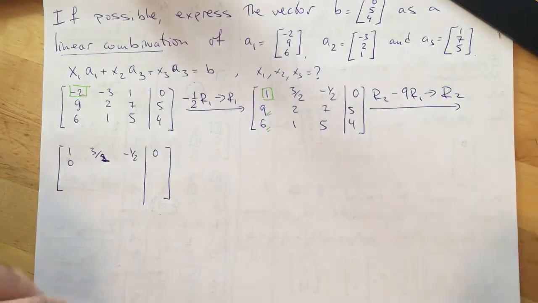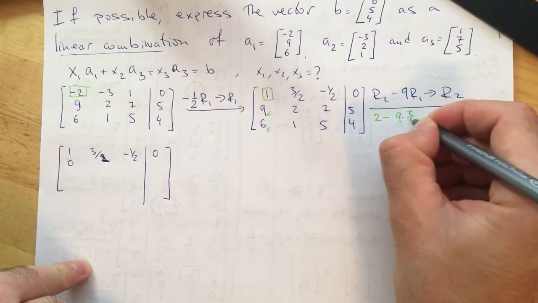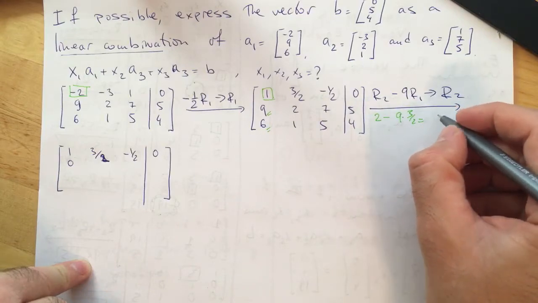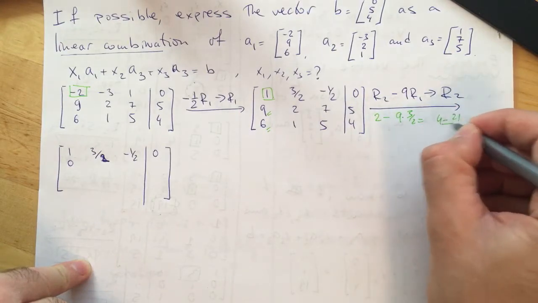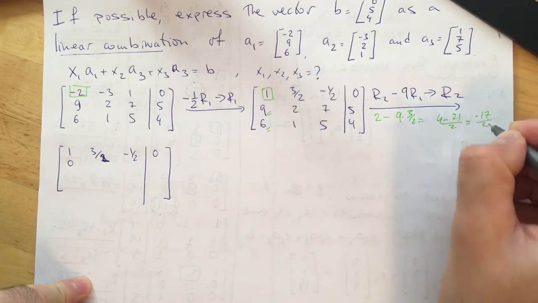Then 2 minus 9 times 3/2 is equal to 4 minus 21/2, which is -17/2.